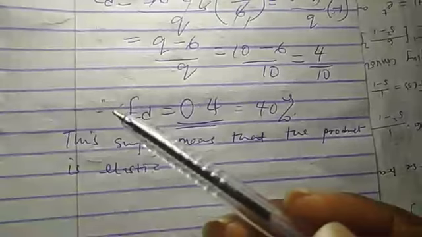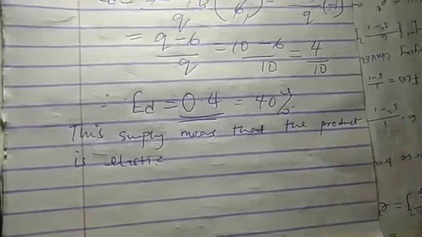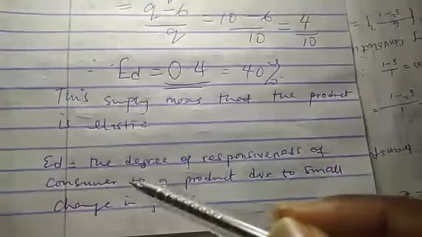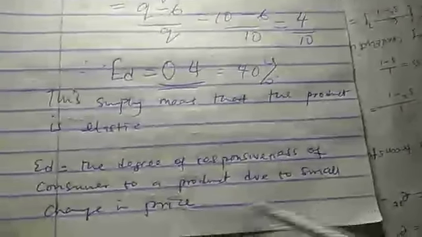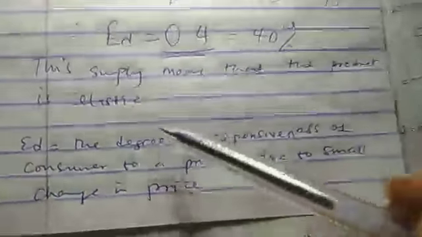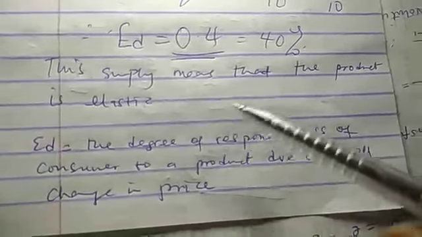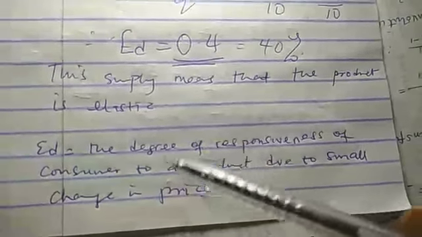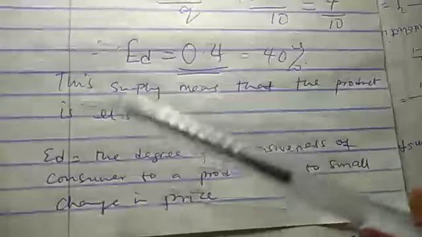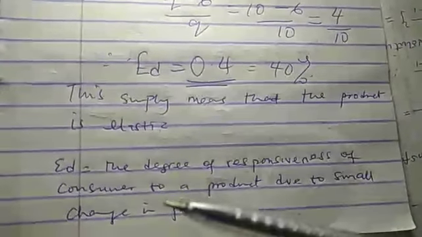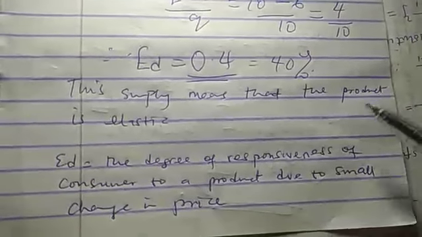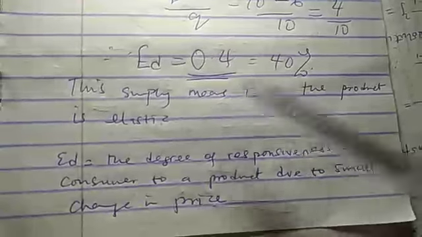Elasticity of demand simply means the degree of responsiveness of consumers to a product due to a small change in price. That is, if there's a change in price, we want to measure how people will respond to the commodity.